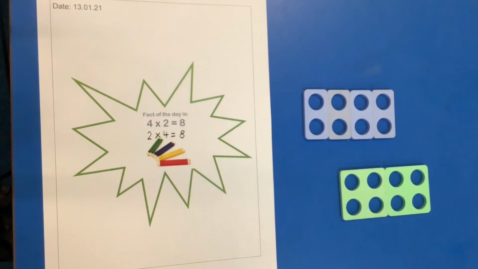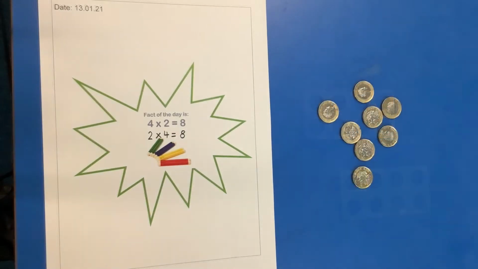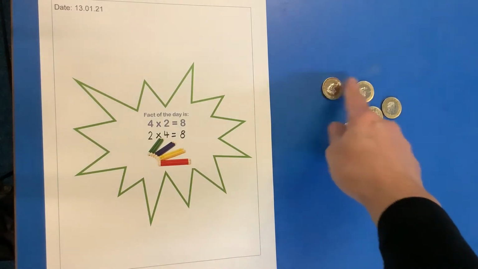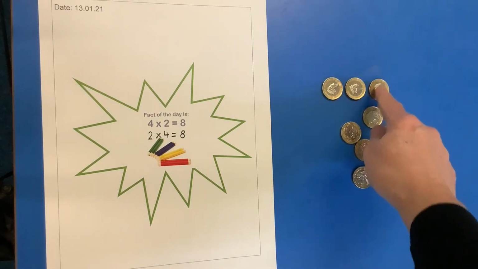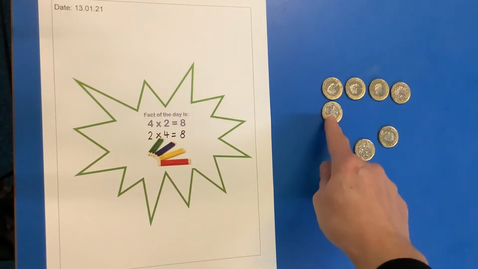If I've got 8 objects that I want to share between 2 people, I can also think about that. So we can use the idea of sharing some money this time instead of the sweets that I've used before. So a little tip when you're thinking about multiplying and dividing is, if you can, arrange what you've got into an array or a rectangle, and it just makes things easier to count.